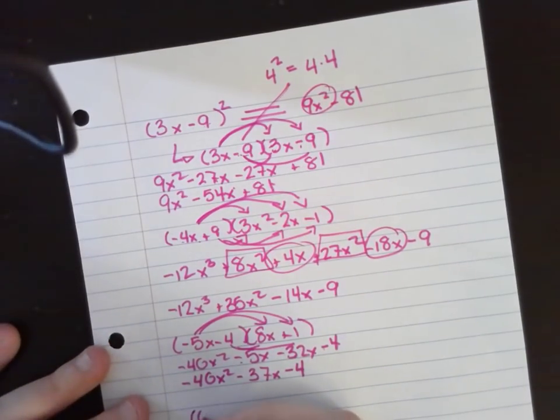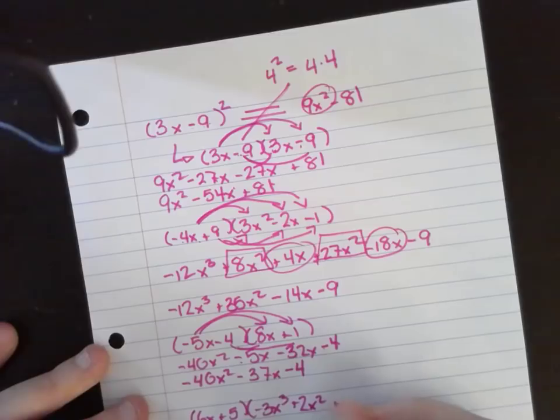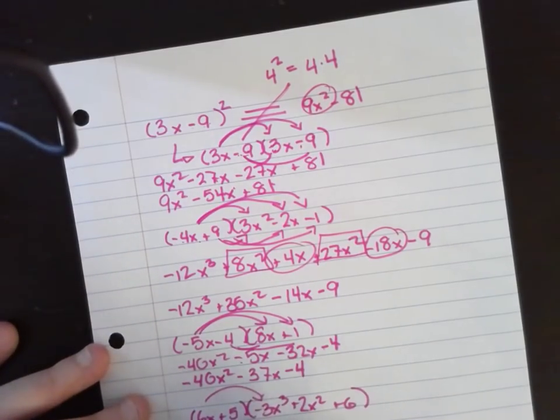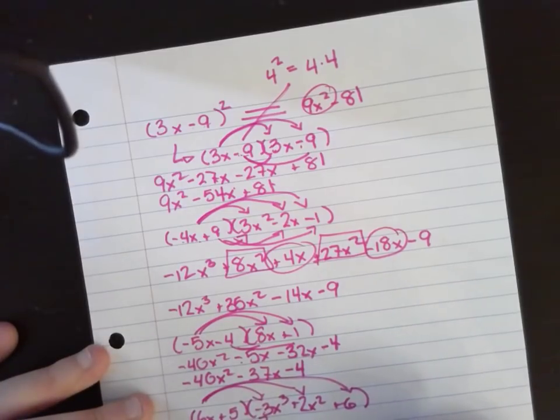That's the next example. Last one, guys. 6x plus 5 times negative 3x cubed plus 2x squared plus 6. If I'm going to multiply this, 6x times negative 3x cubed is negative 18x to the 4th. 6x times 2x squared is 12x cubed. 6x times 6 is 36x. 5 times negative 3x cubed is negative 15x cubed. 5 times 2x squared is 10x squared. 5 times 6 is 30.